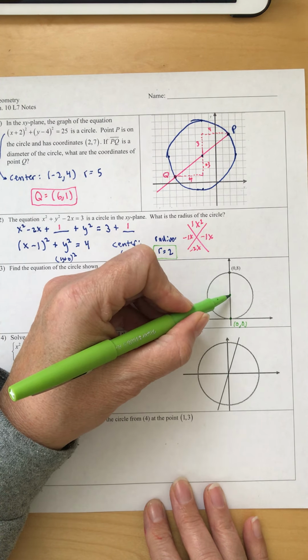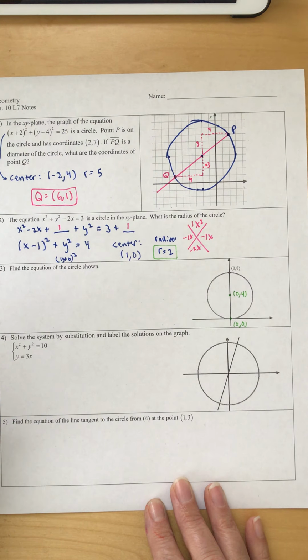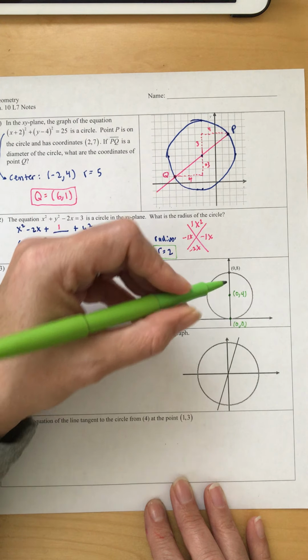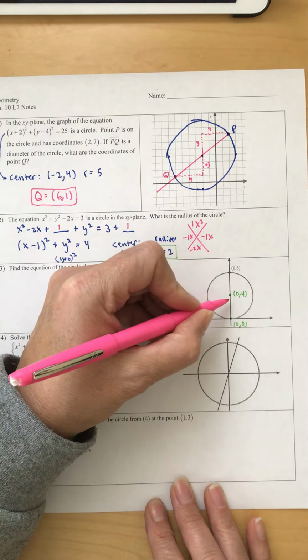And it's pretty obvious that it's (0, 4), but you could always add the two endpoints together and divide by 2. But once I have that, then I know that the center is (0, 4), and then I also know that the radius is 4.